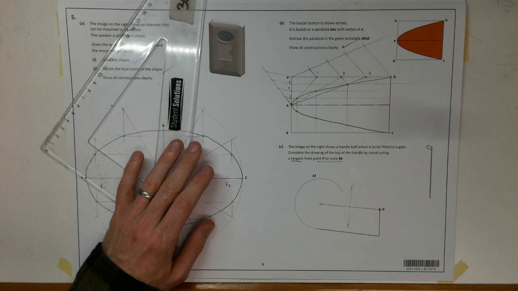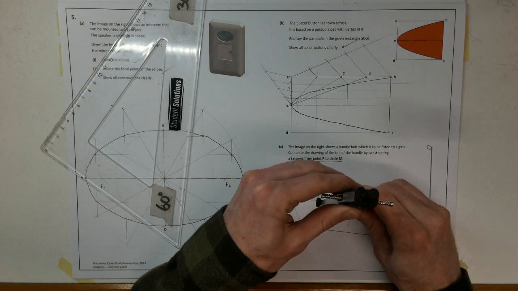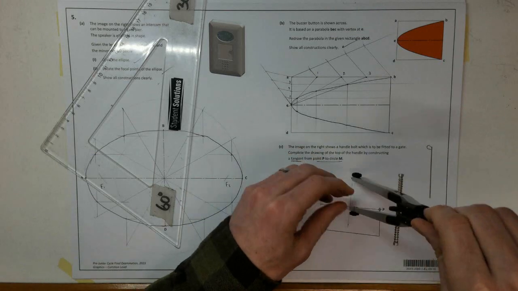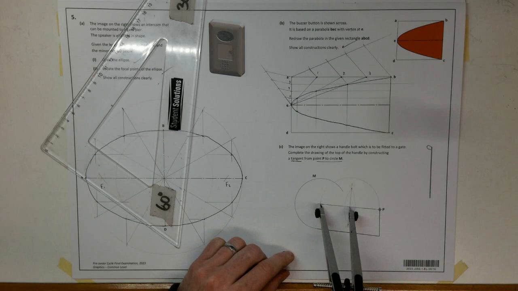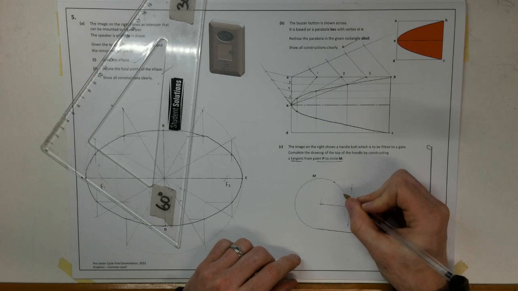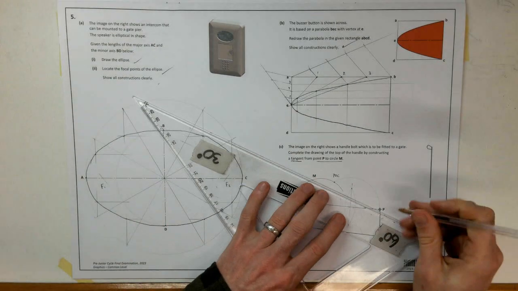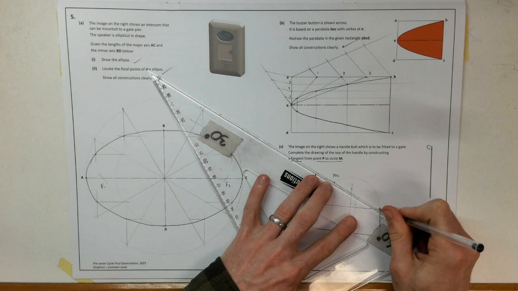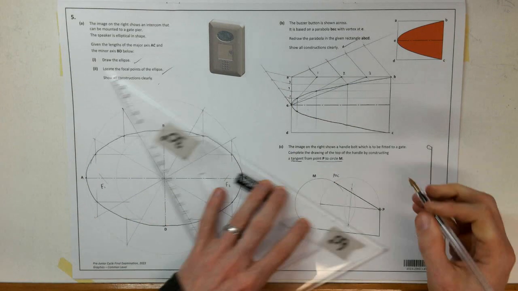Now we are going to draw a semicircle with radius half of that distance. Where that semicircle crosses my circle, that is called the POC, the point of contact between the tangent and the circle.